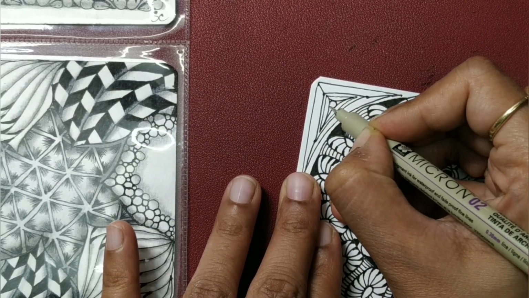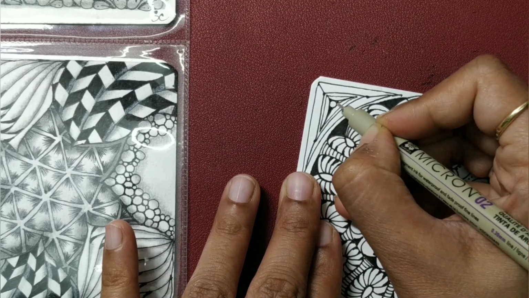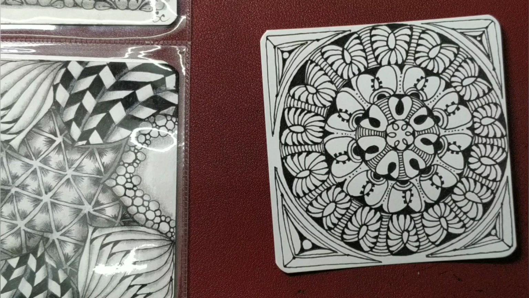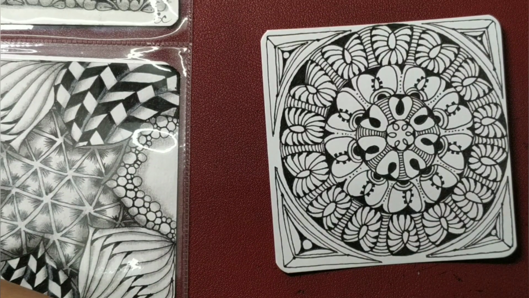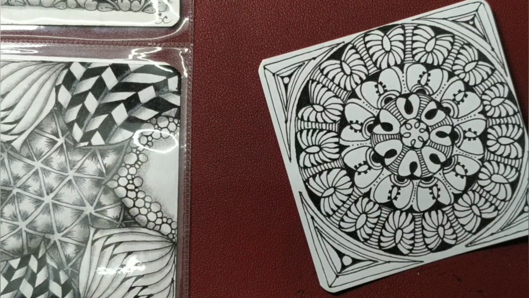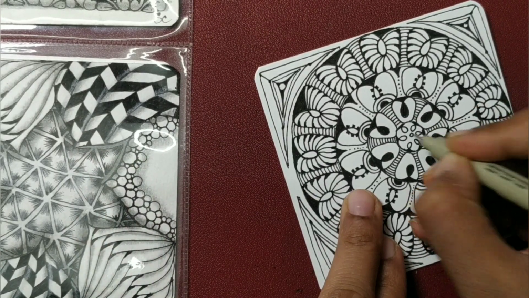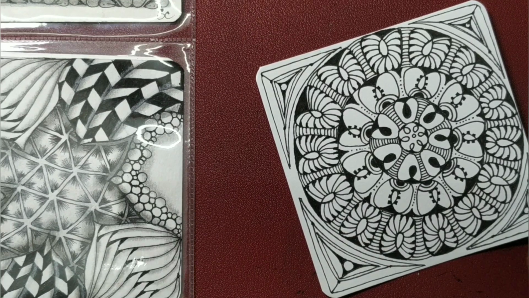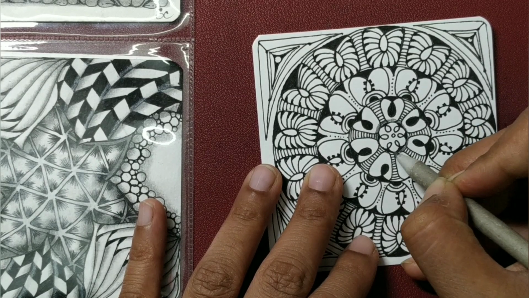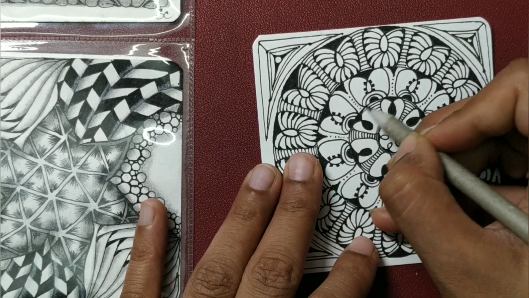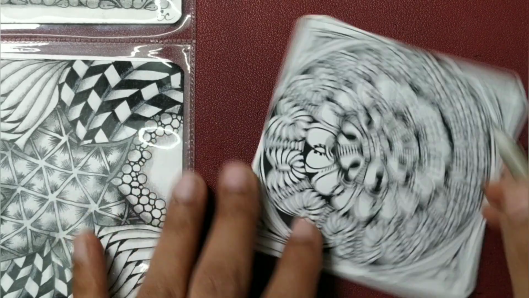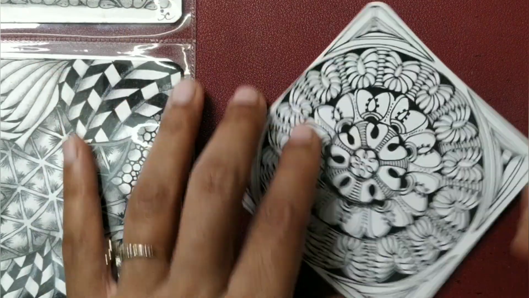Right, so we are done with that. Let us now move straight to shading. So you can actually see the fragment is lost somewhere, right? So let's get started and add graphite, re-emphasizing these concentric circles.